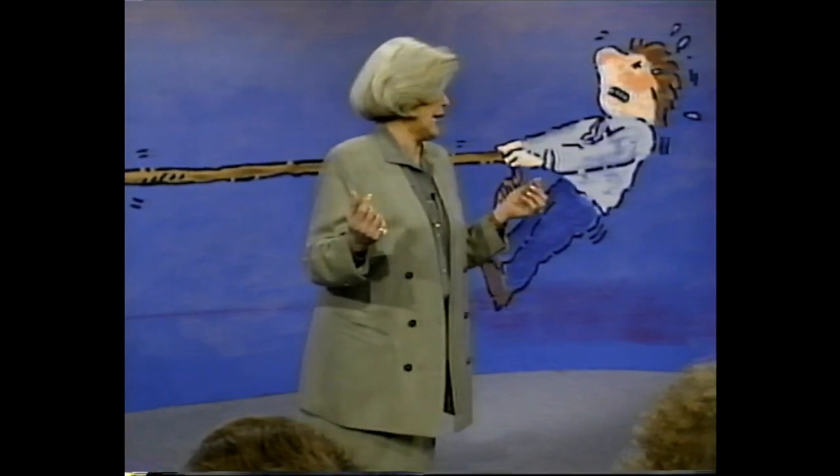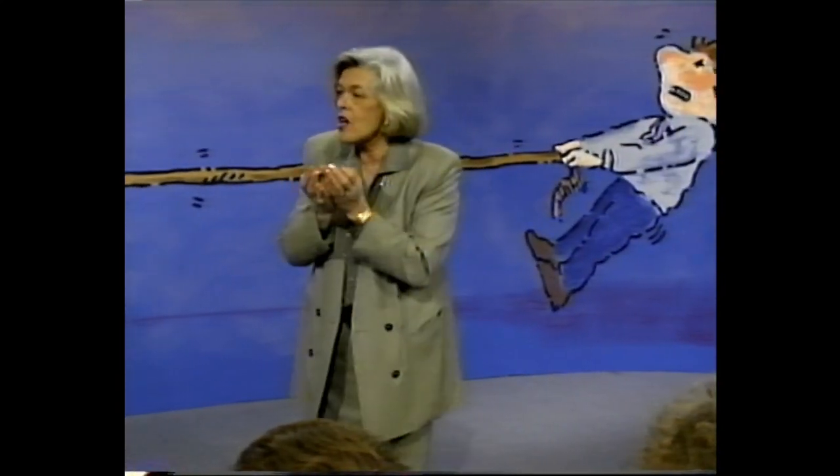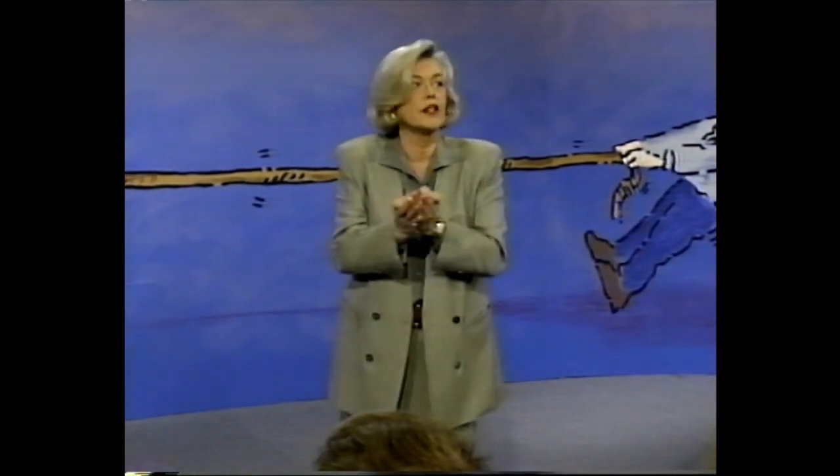Another option that you have is sidestepping any attack. You can just sidestep it. And how do we do that? You keep talking about the interests. You keep asking questions. You keep getting back to the real meat of why the conflict exists in the first place.